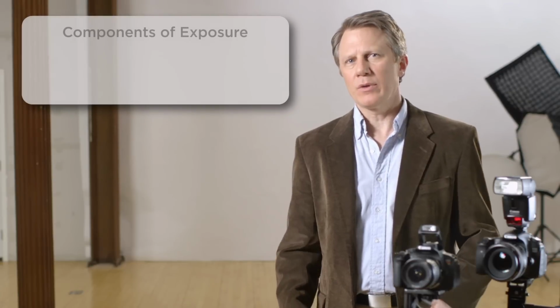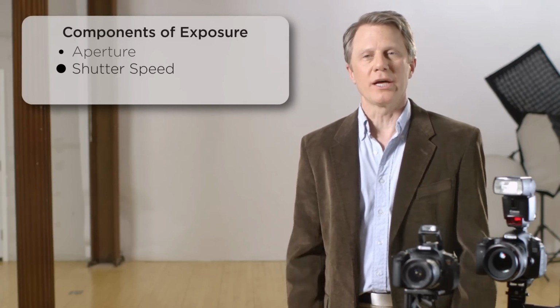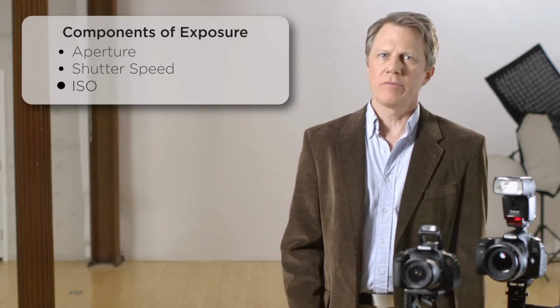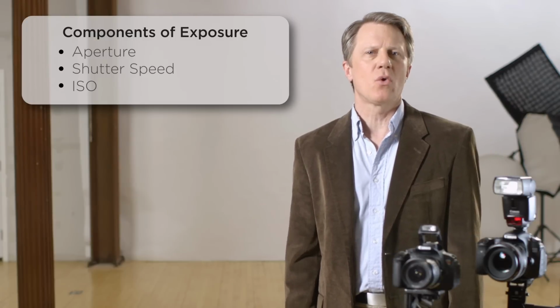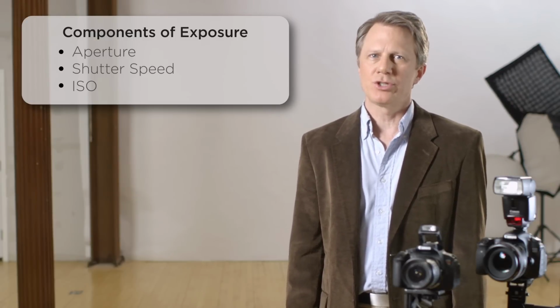Here's a breakdown of how the components of exposure will work with flash. Again, if you're not already familiar with these, please take a look at our other tutorials on ISO, aperture, and shutter speed, the three components of exposure.